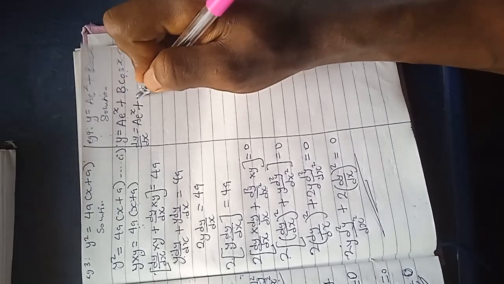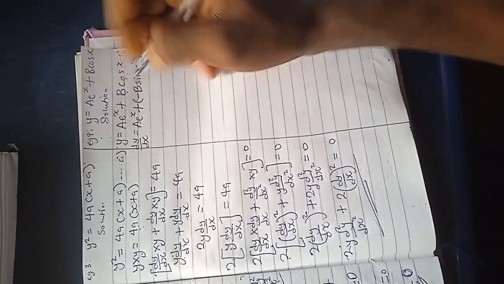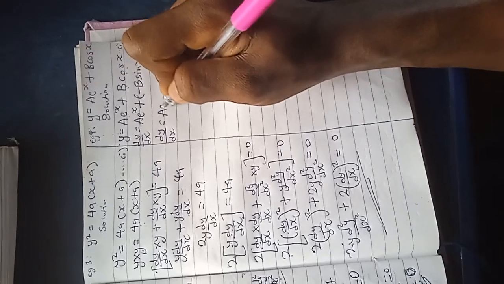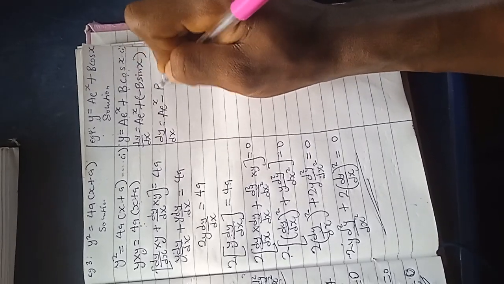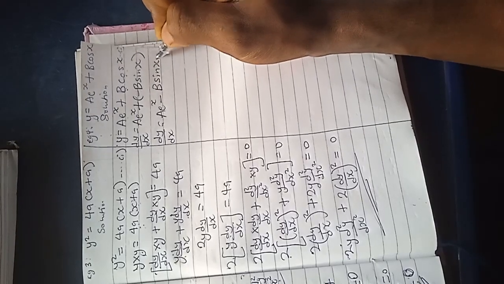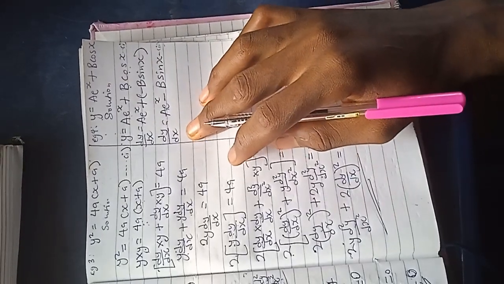Multiply with b, you're going to have minus b sine x. So dy over dx is equal to a e raised to power x minus b sine x. Call this equation 2. Now we need to differentiate again.